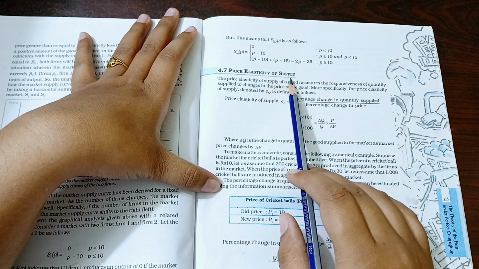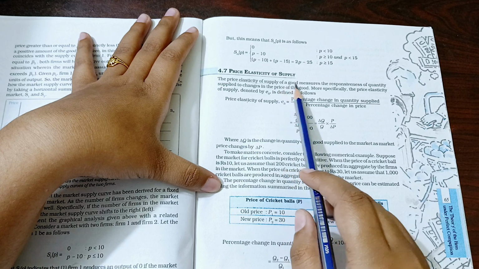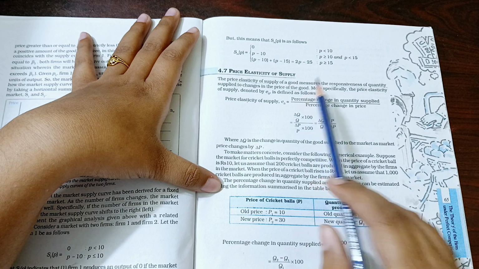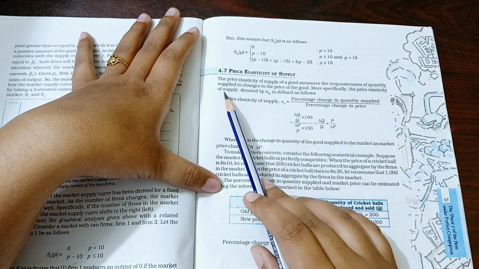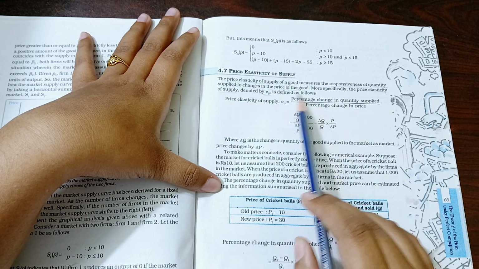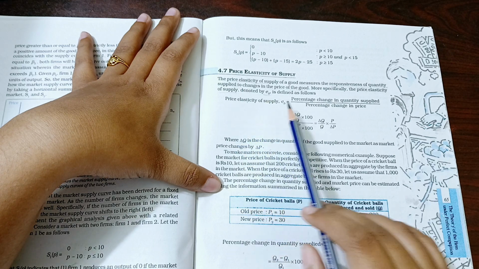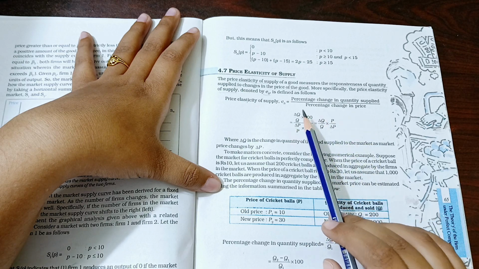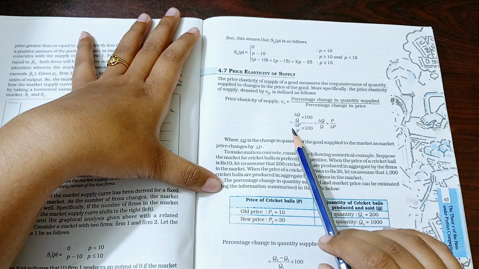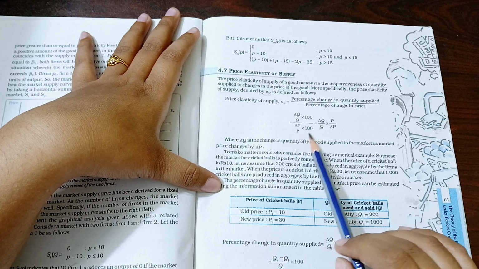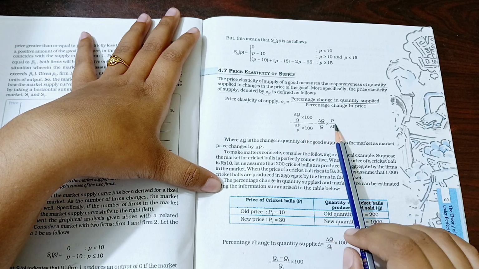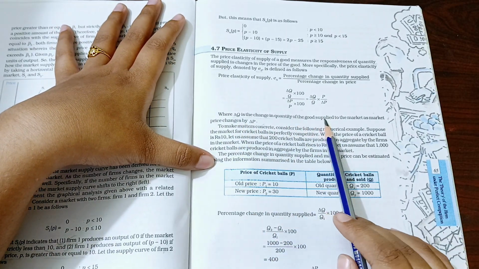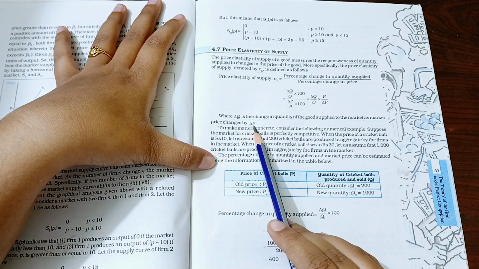Price elasticity of supply. The price elasticity of supply of a good measures the responsiveness of quantity supplied to changes in the price of the good. More specifically, the price elasticity of supply denoted by ES is defined as follows. ES equals percentage change in quantity supplied divided by percentage change in price, which equals (del Q by Q into 100) divided by (del P by P into 100), which equals del Q by Q into P by del P, where del Q is the change in quantity of the good supplied to the market as market price changes by del P.